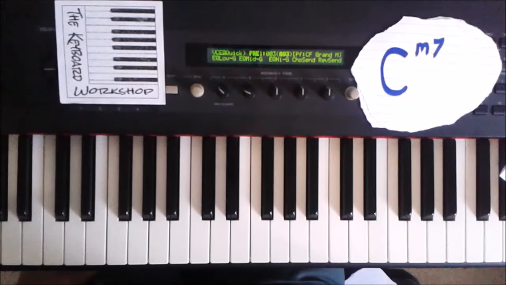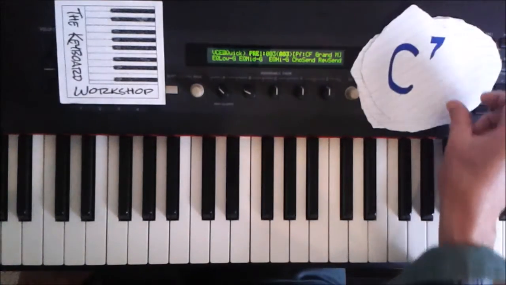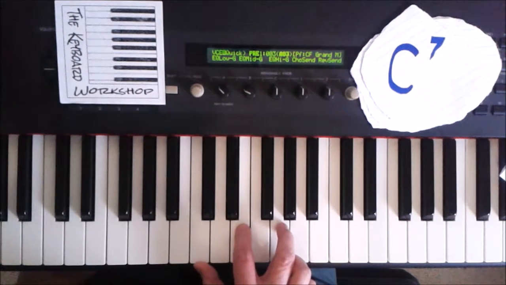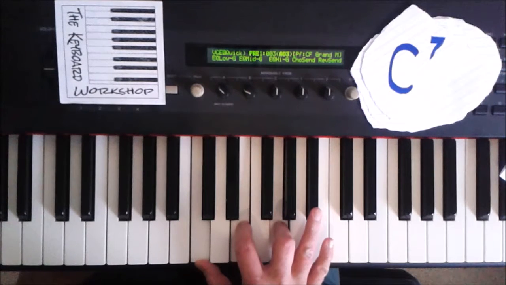Now what you're probably thinking is, I just want to play a seventh chord. Well, this is where it gets a bit confusing, because this is probably what you mean. It's a C major chord with a minor seventh added. It's C major with a minor seventh.